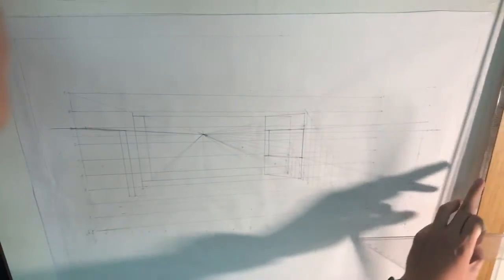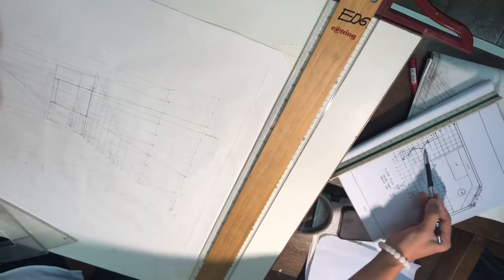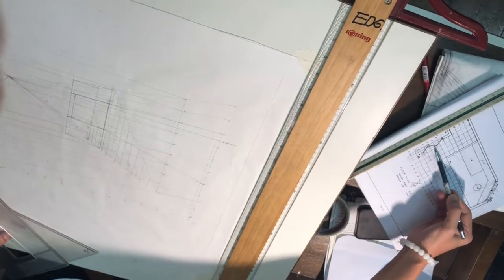Transfer it to the left side. This time, that horizontal line, I'll make it intersect with 5 feet 6 deep into the room. I'll make it intersect with my vanishing line at positive 6 inches.